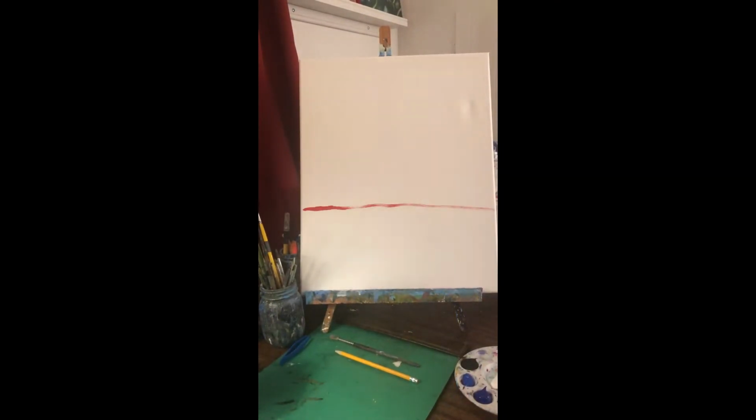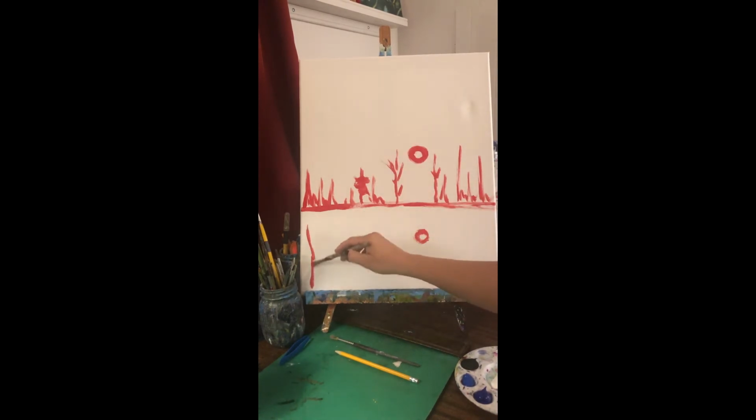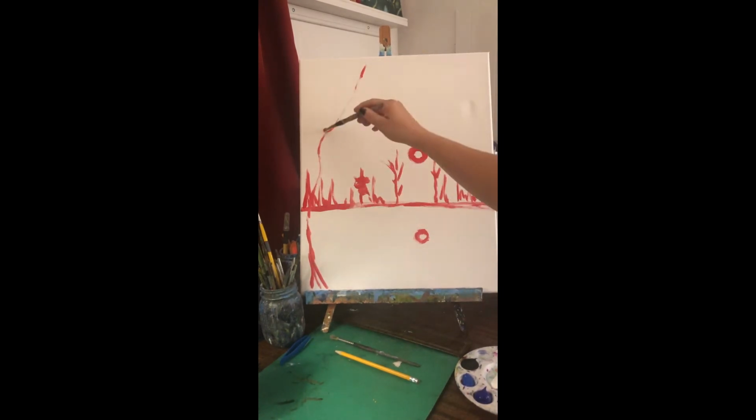First, I'm starting with sketching out my composition. I'm using red paint because the majority of my painting will be blue or cool colors. I'm placing my horizon line, trees, and even the placement of the moon. But because throughout the painting process I will be editing, the final artwork might not look exactly how I started out.